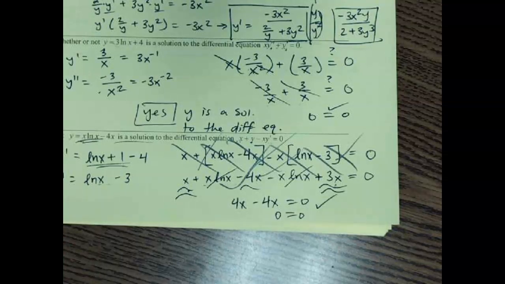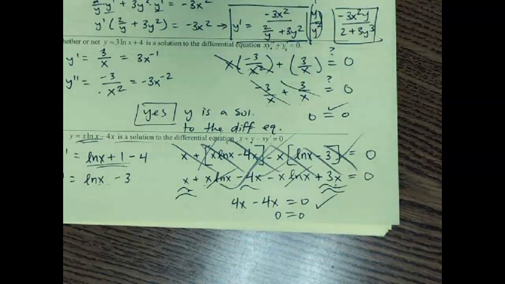Okay, so just be careful. Determining whether something is a solution or not means does it work when you plug it in? When you plug it in, does the left side equal the right side? This last example, it wasn't asking, does it work? It told you it's going to work. And then you just had to show the steps.